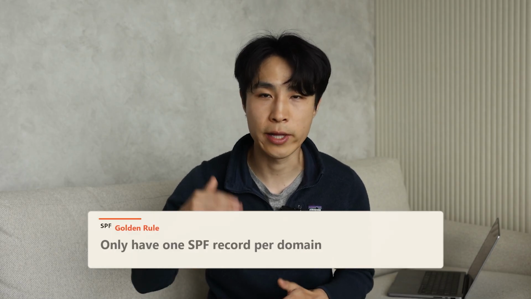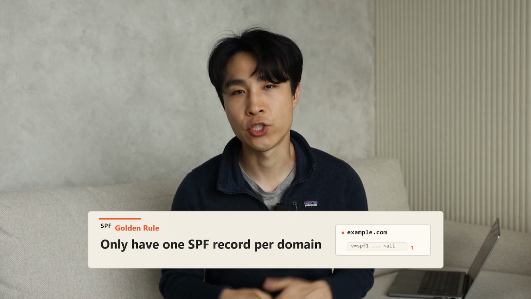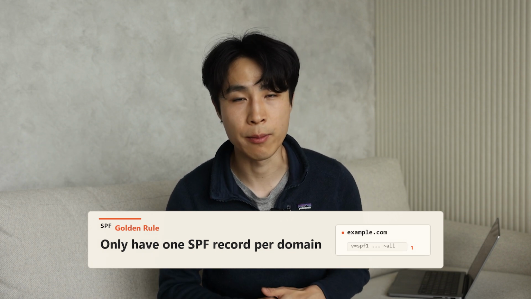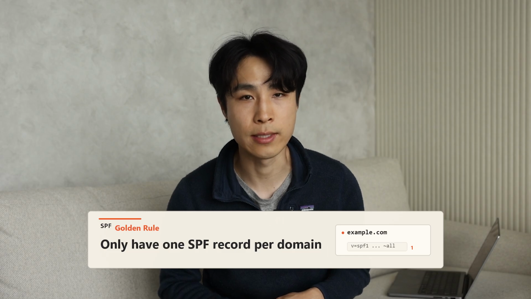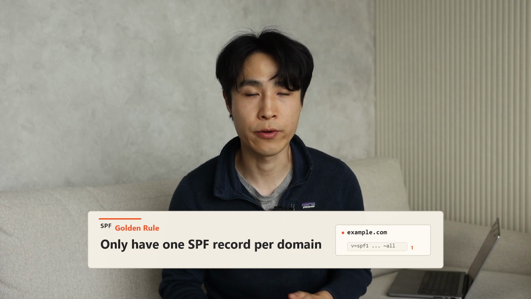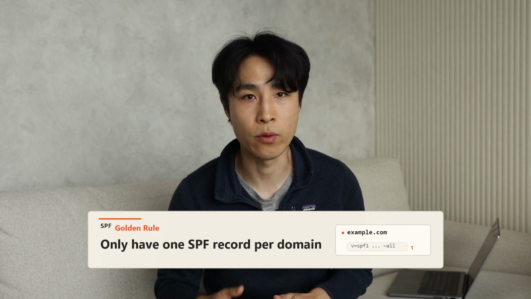One quick thing worth knowing before you go and sort all of this out is that you can only have a single SPF record per domain. That's just a hard rule, and if you try and publish two, both of them will become invalid and start failing authentication completely. So if you're adding SPF for the first time, make sure there isn't already one hiding in there for that domain.